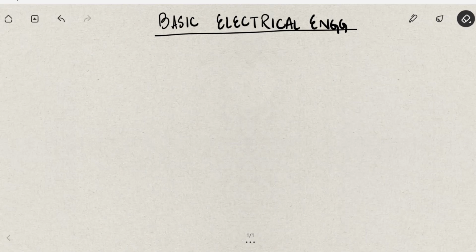We'll be looking at the fundamental components that are associated with any electrical system, and how a circuit will behave ideally as well as in a practical electrical circuit, how it will behave differently from that of an ideal electrical circuit. Right?